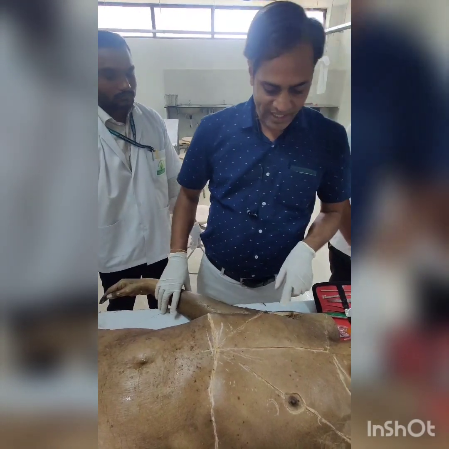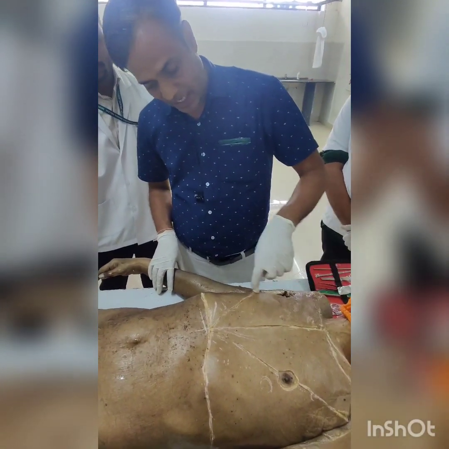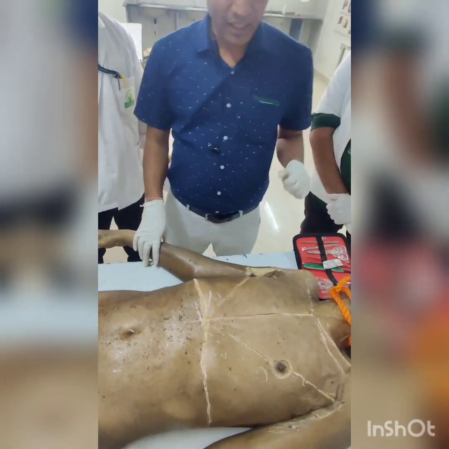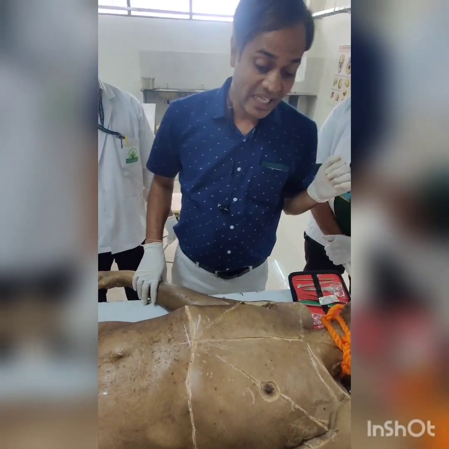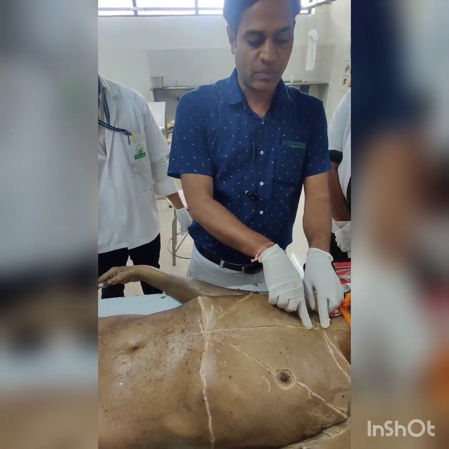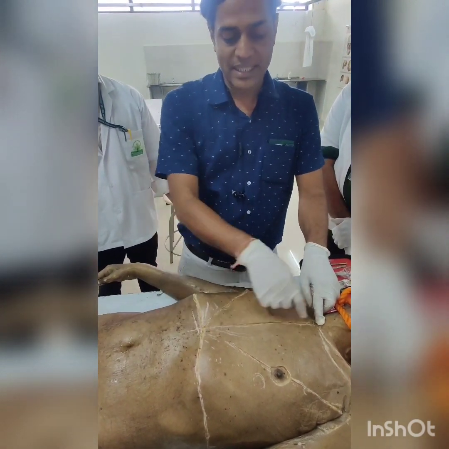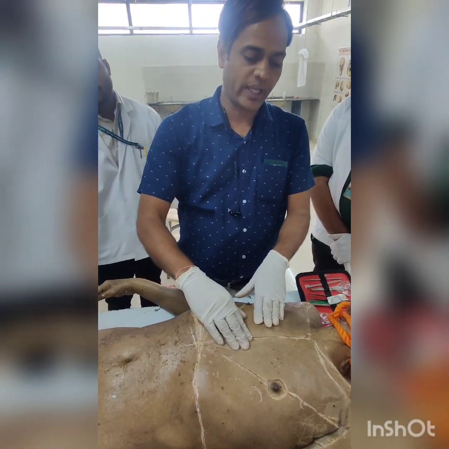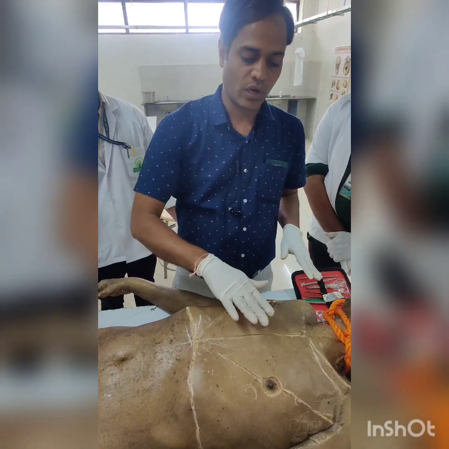So one is the mid-clavicular line, another is the mid-axillary line, and another is the median plane or midline of the body. The midline passes through the midpoint of the sternum and divides the body into approximately two equal halves.